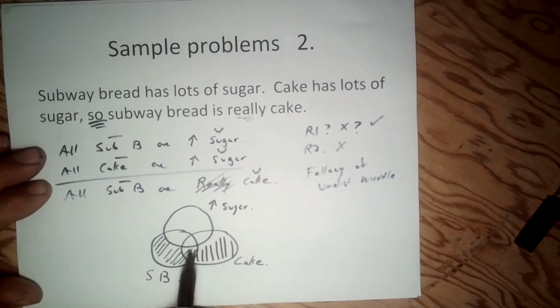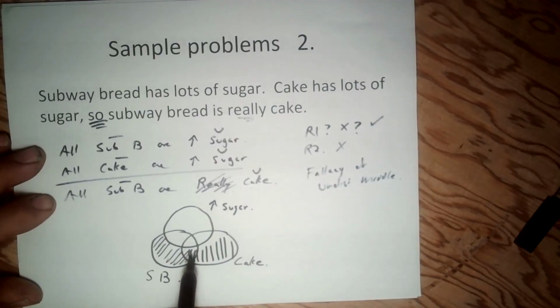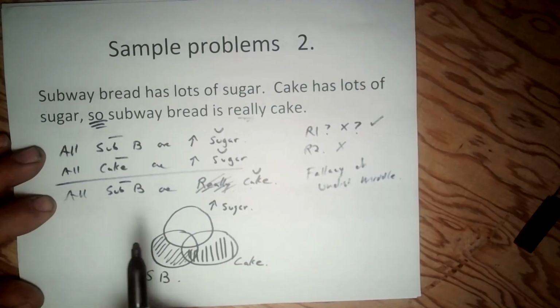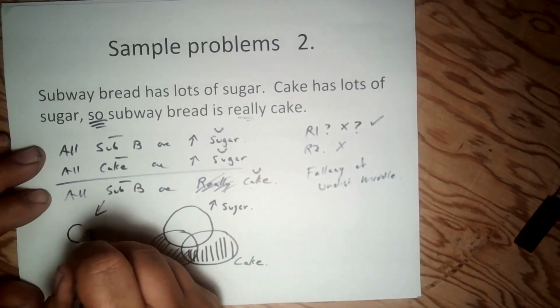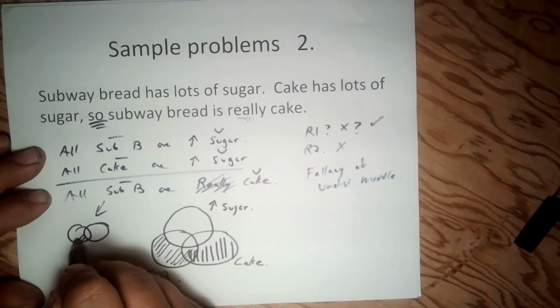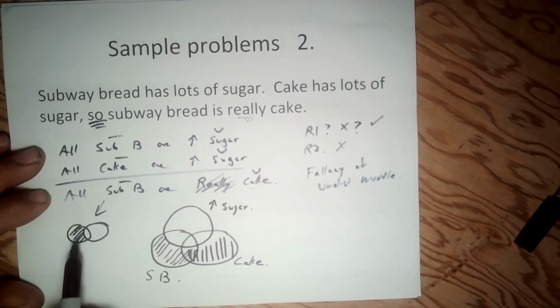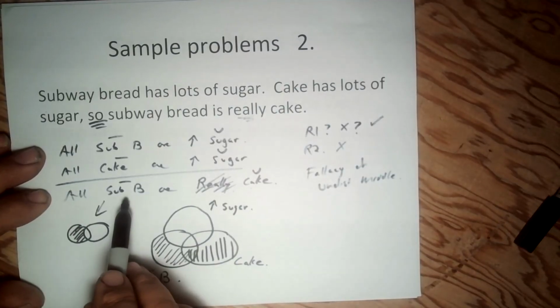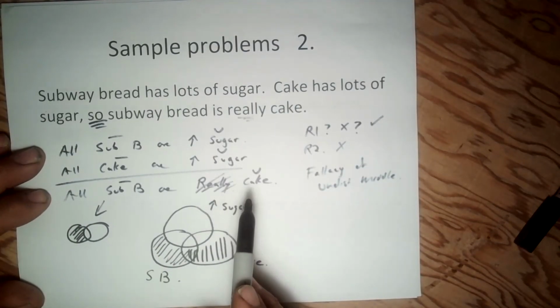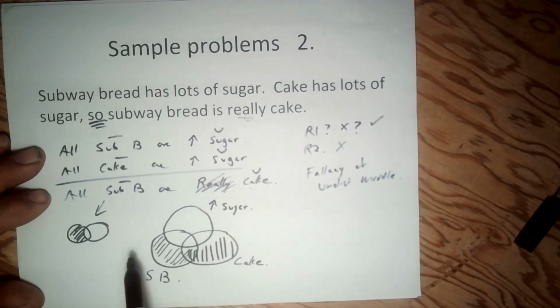And the fact that we drew on that section twice really is neither here nor there, although it might be a warning sign that maybe this argument is going sideways on us, because then we ask, does this show us the 2-circle diagram we're looking for, where the set of things that are Subway bread outside of cake is empty.